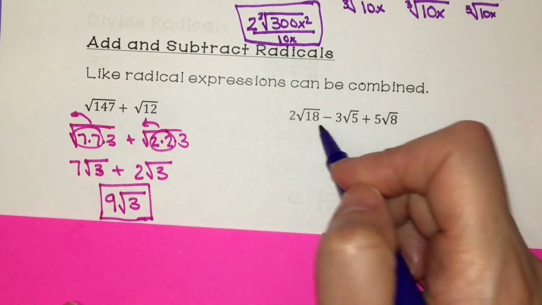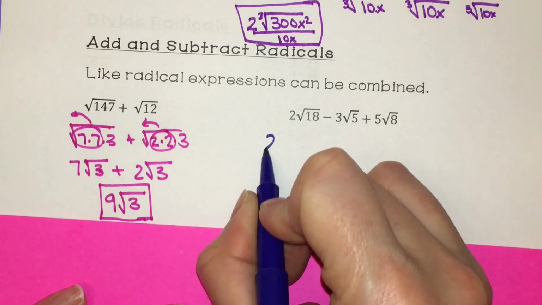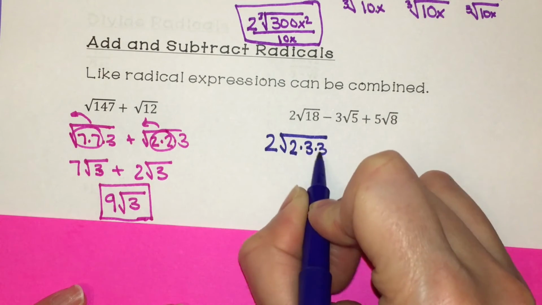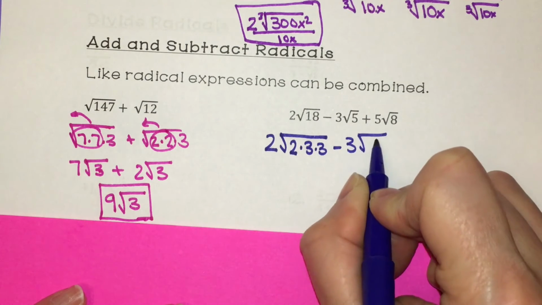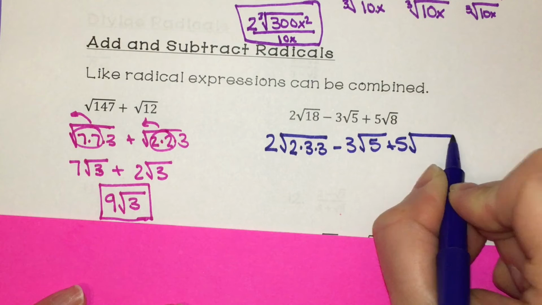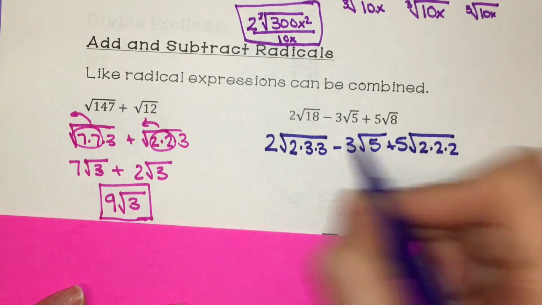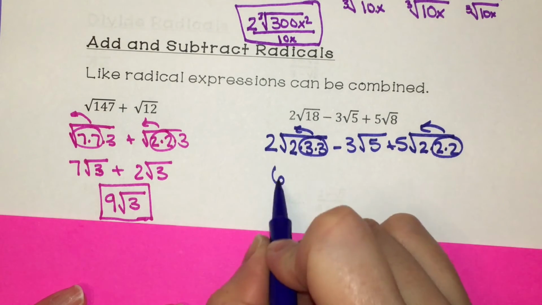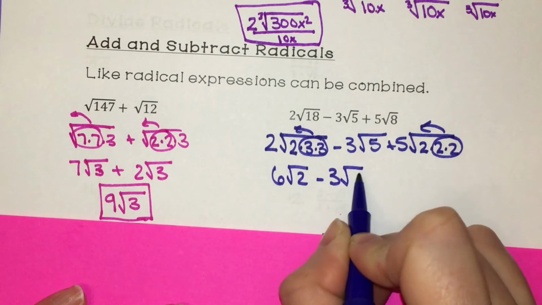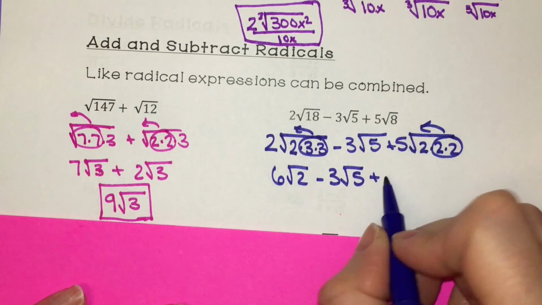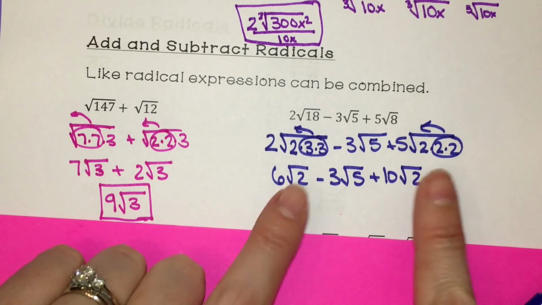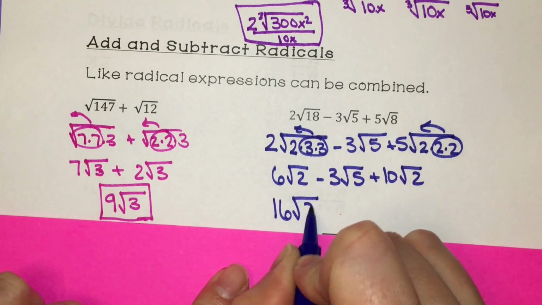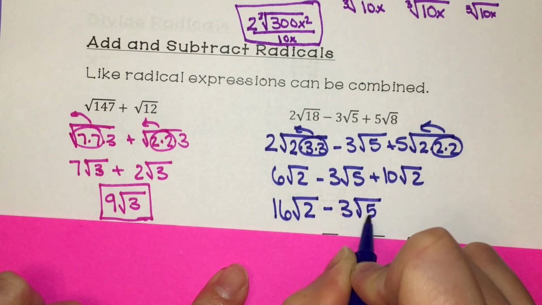So let's look at this one. See if we can reduce these at all. So we have 2 square root of 18 is 2 times 9, and 9 is 3 times 3. Minus 3 square roots of 5 plus 5 square root of 8. 8 breaks down to 2 times 4, and 4 is 2 times 2. So I can bring a 3 out. I can bring a 2 out. 2 times 3 is 6 square root of 2 minus 3 square root of 5 plus 2 times 5 is 10 square root of 2. So these two are like terms, they can be combined. 6 plus 10 is 16 square root of 2 minus 3 square roots of 5.